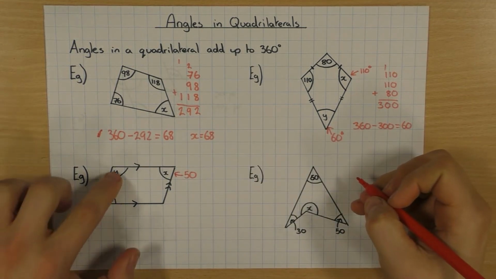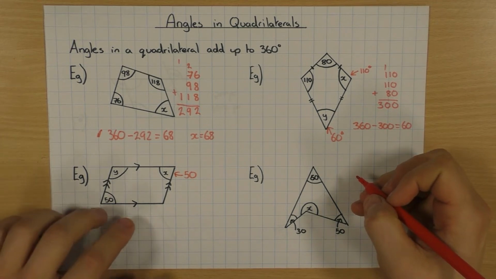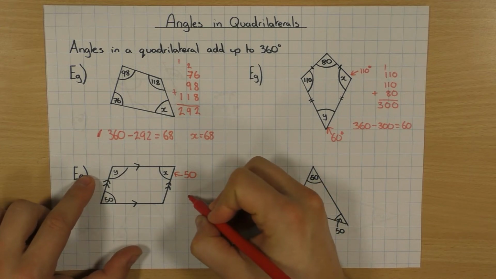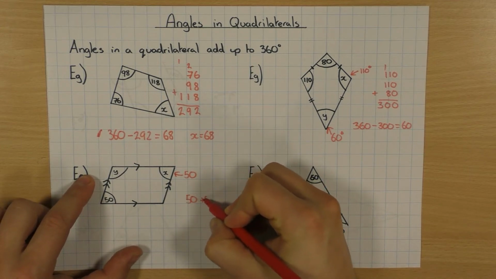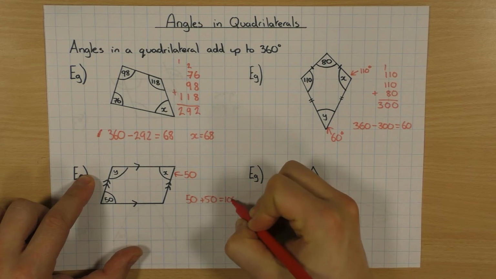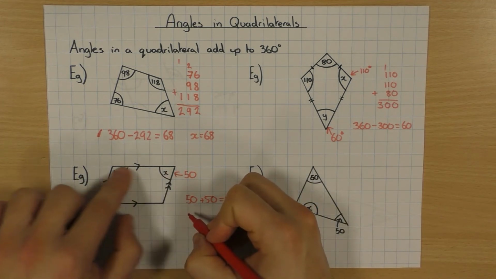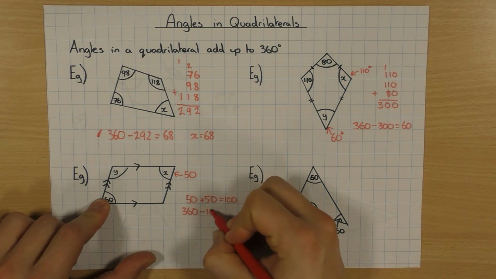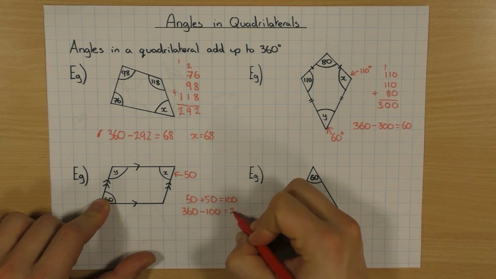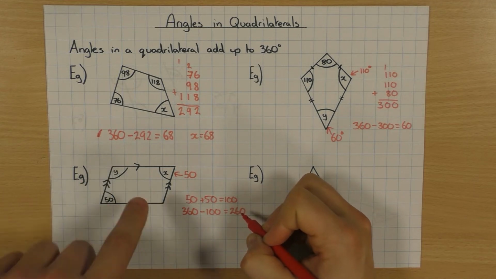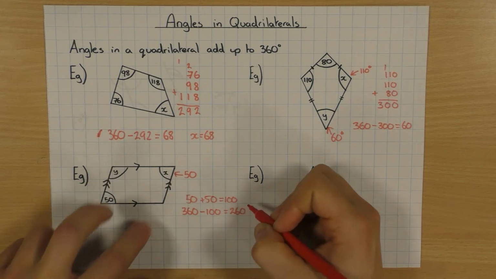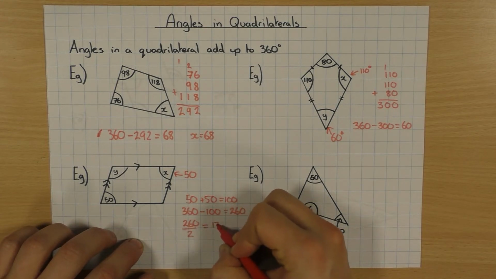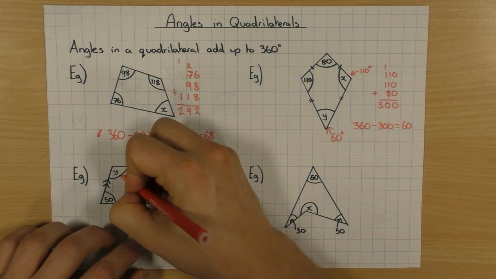And then you've got two ways to work out what y is. Most people, when I do this in a lesson, will go, okay, I know 50 and 50, so they add them together to get 100. Then all four angles add up to 360, so they do 360 minus 100 and get 260. And because I know those two are the same, well those two are also going to be the same, so they do 260 divided by 2 to get 130. That's absolutely fine, you can do it that way.